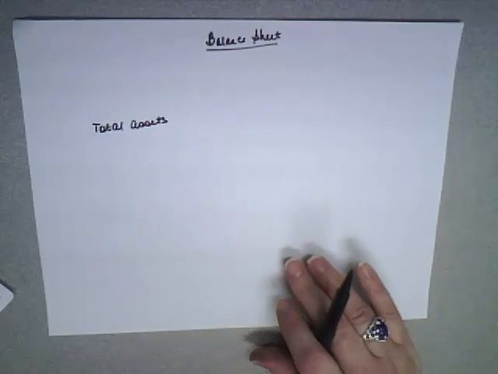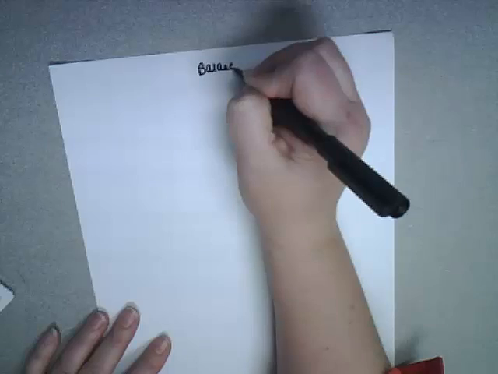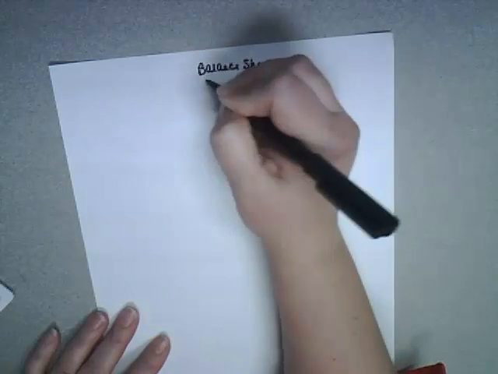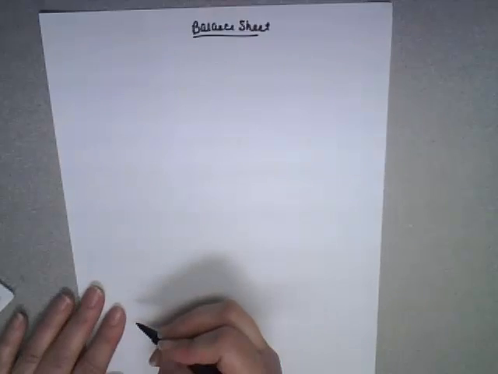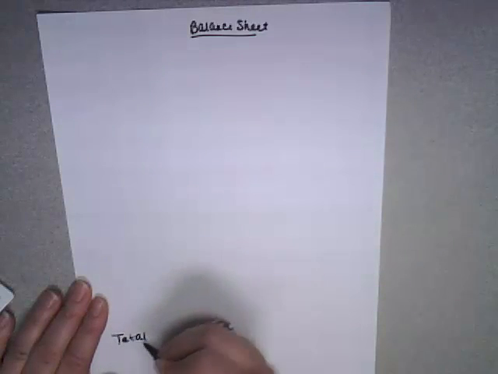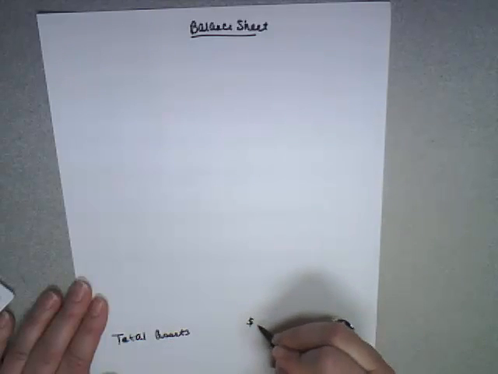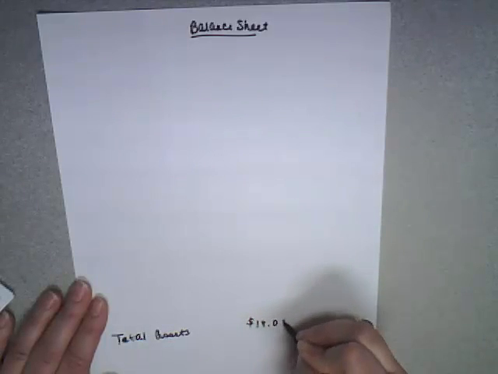So since we're dealing with the entire asset side of the balance sheet, let me make this a little more clear. We're going to go all the way down to the bottom of this page and make the entry that total assets equals $18 million.